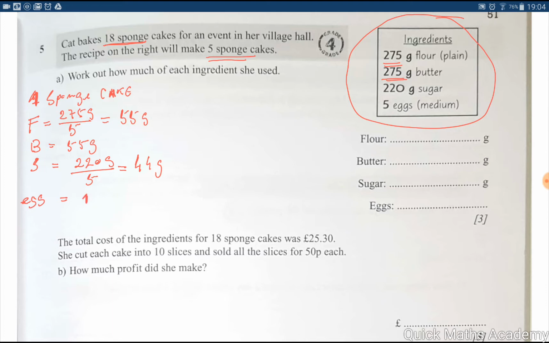Now that we have the ingredients for 1 sponge cake, we just have to multiply everything by 18 to have the ingredients needed for 18 sponge cakes. So we will have 18 times 55 grams for the flour, which gives me 990 grams of flour. 18 times 55 grams of butter gives again 990 grams of butter. 18 times 44 grams of sugar gives me 792 grams of sugar, and 18 times 1 egg gives me 18 eggs needed.